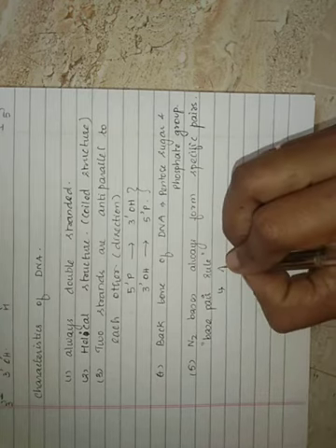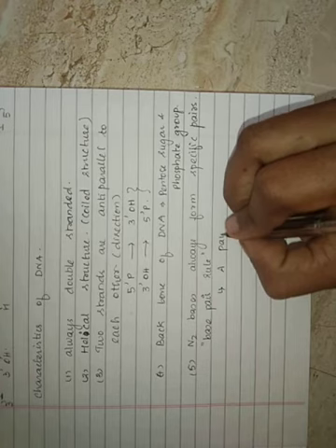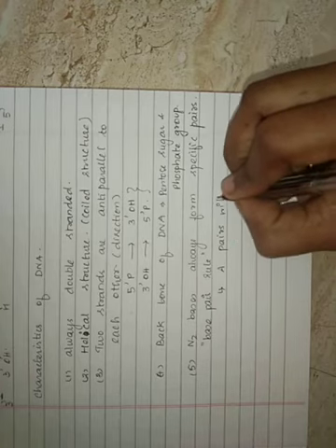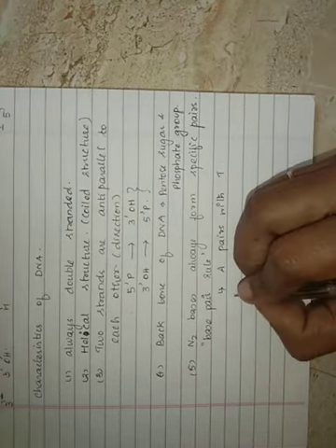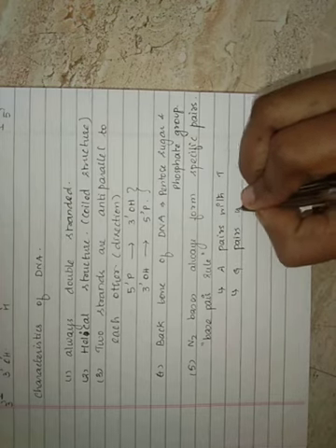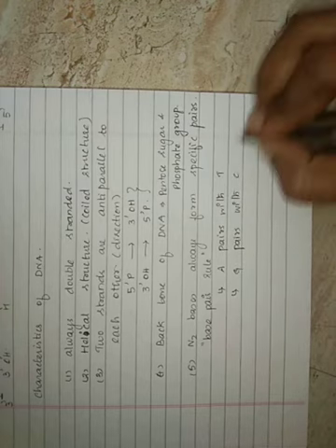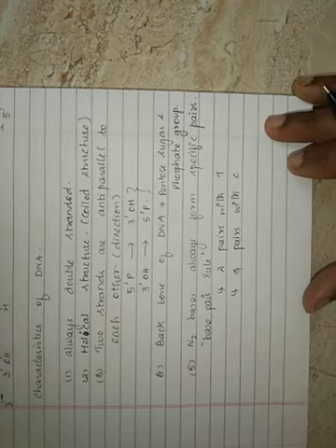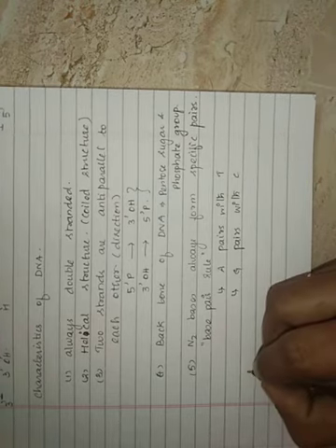Base pair rule enna appadina, adenine pairs with thymine and guanine pairs with cytosine. So this is going to be the base pair rule.